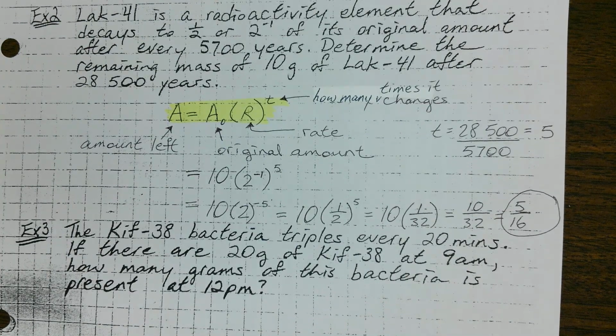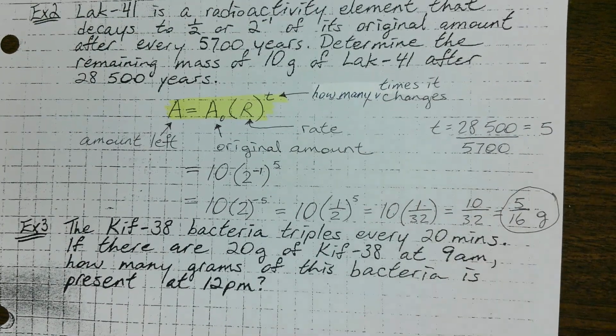Will I get full marks? No. What am I missing? The unit. What is my unit? Grams. Perfect. You guys are so good.